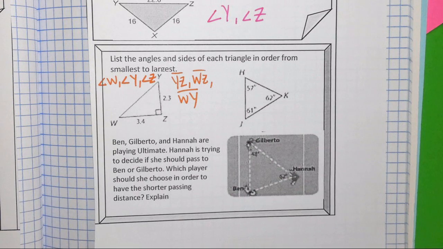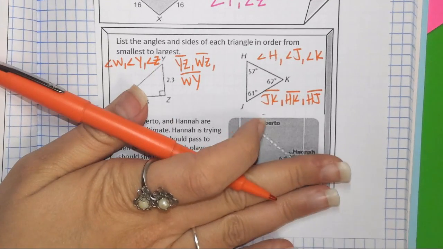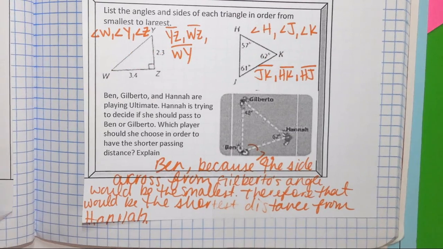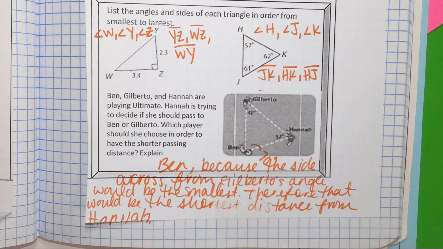Did you get this for the first one? That's the second one. So Ben, because the side across from Gilberto's angle would be the shortest distance, would be the smallest. Therefore, that would be the shortest distance from Hannah. That's who she should throw it to.